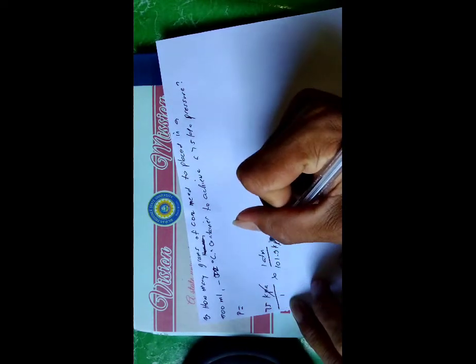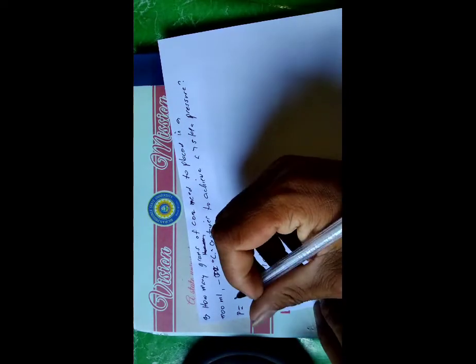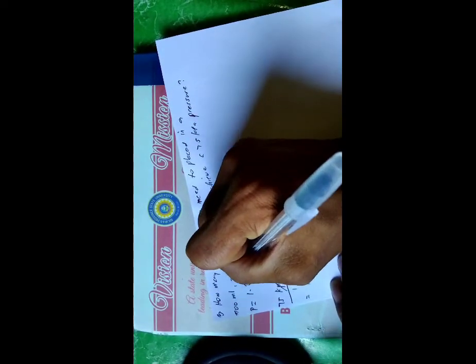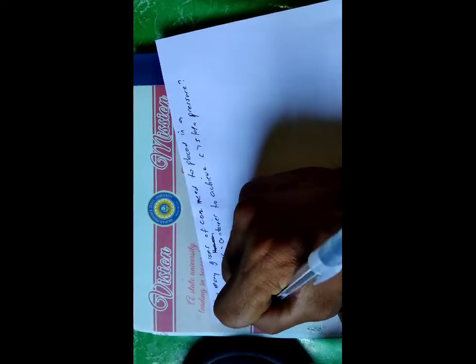Cancel. 75 divided by 101.3 is equal to 1.35 atm. Our pressure is 1.35 atm.